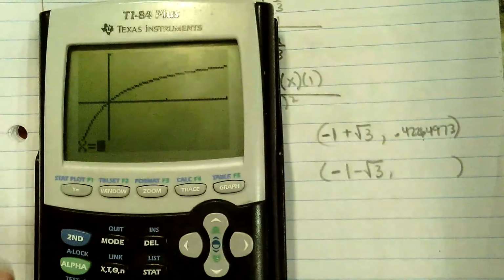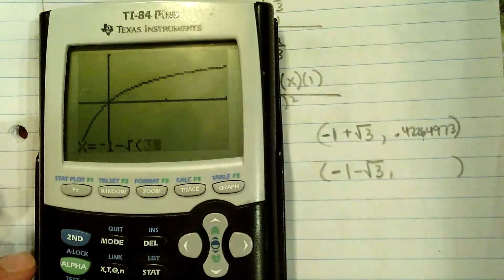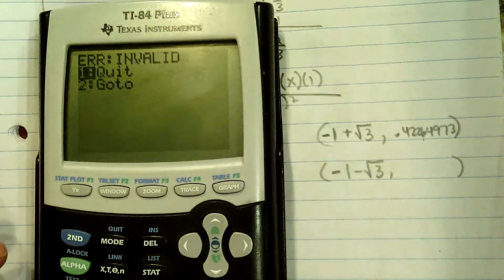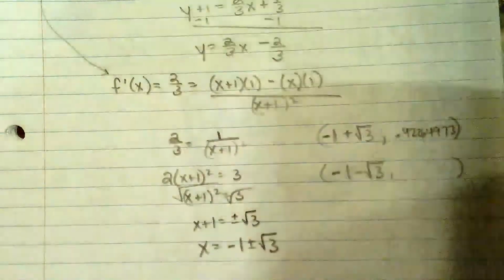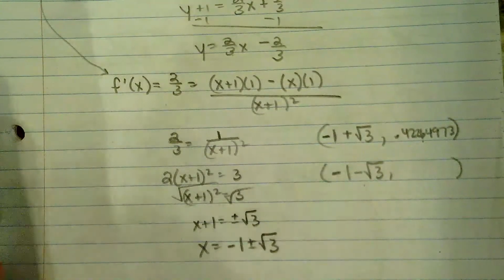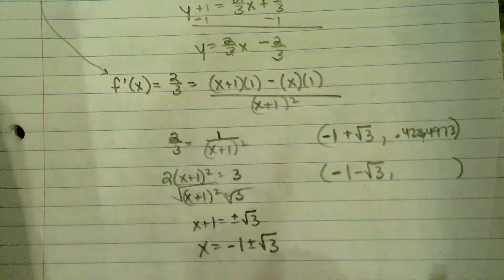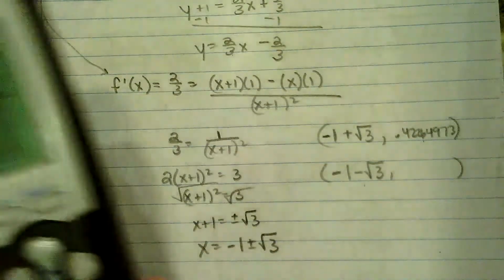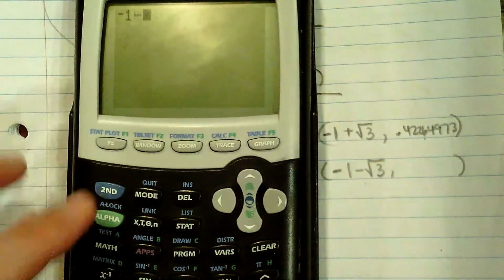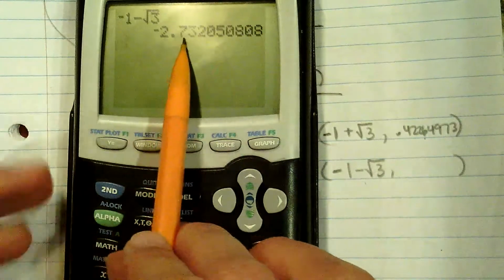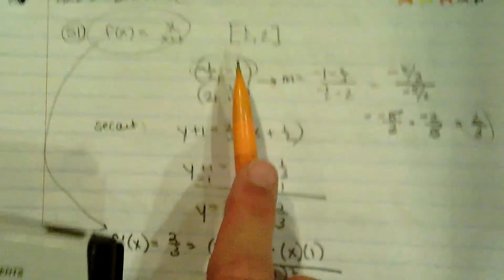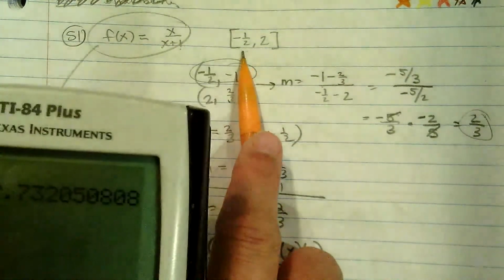So a point with a slope of 2/3 should give me one equation, and then the other point, second trace value, negative 1 minus root 3, is, let's see, off the interval, so that negative 1 minus root 3 is at negative 2.7, and remember, we're only looking for the interval from negative 1/2 to 2.